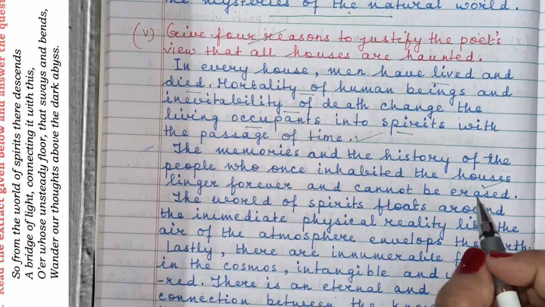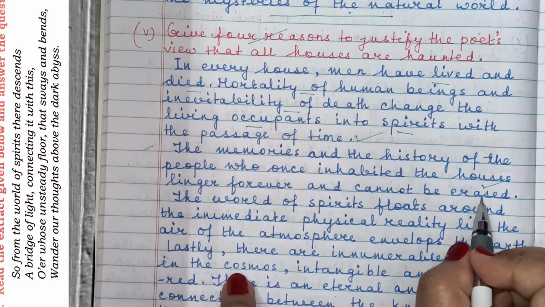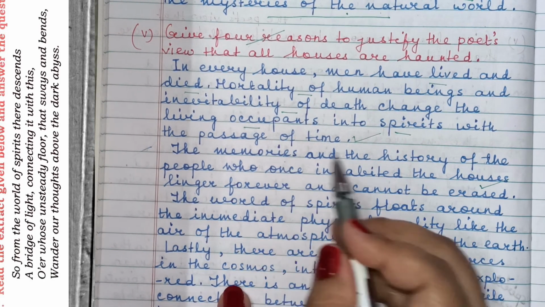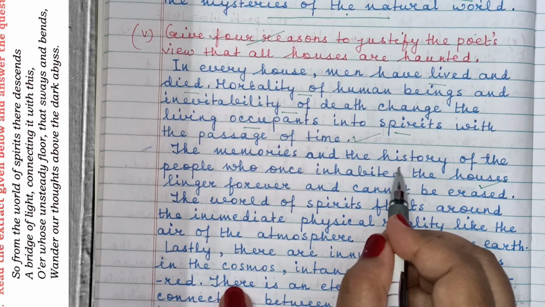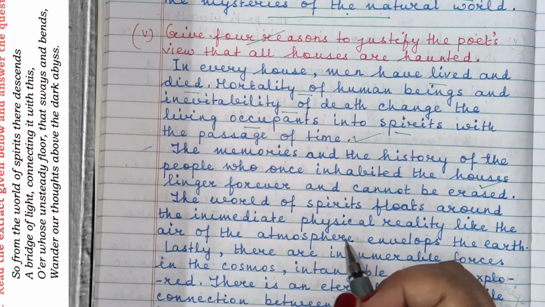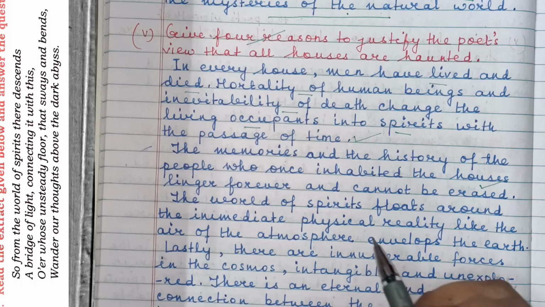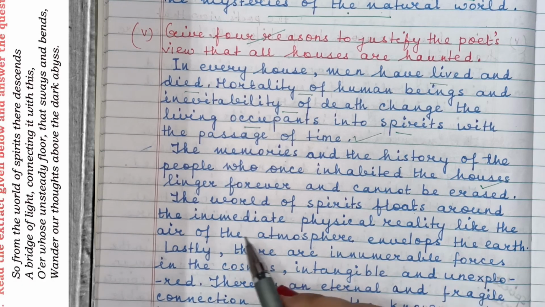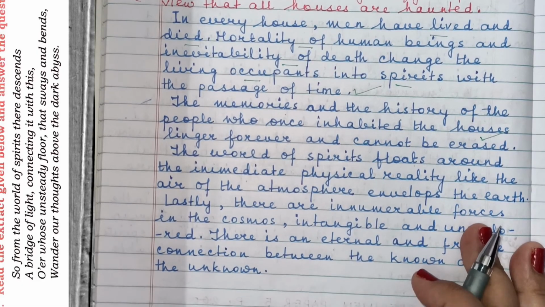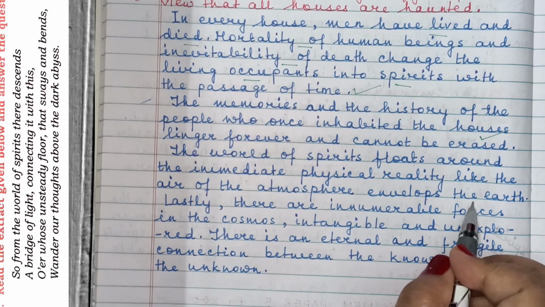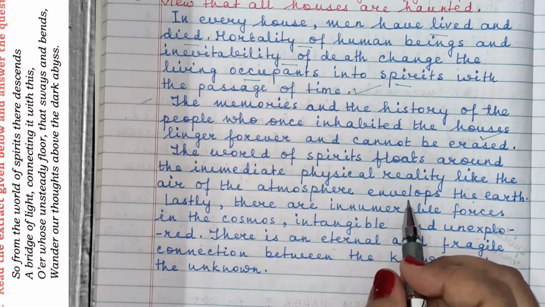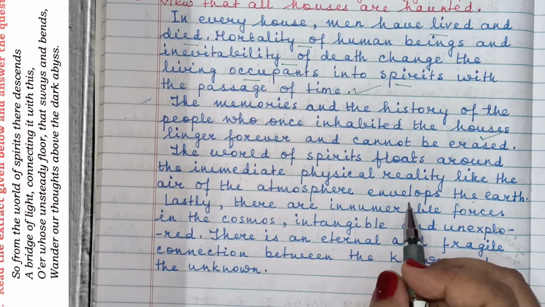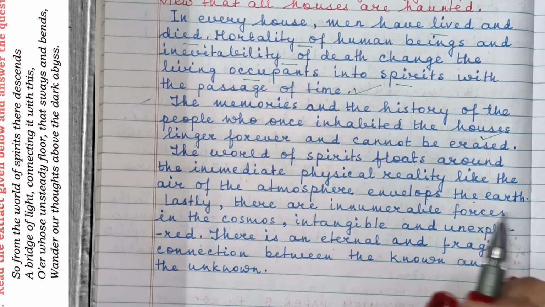Another justification that all houses are haunted. All houses have memories. All houses have histories of people living inside them once upon a time. Hence, another justification. Thirdly, the world of spirits floats around the immediate physical reality like the air of the atmosphere envelops the earth. Therefore, again, all houses are haunted because in all the houses, spirits make their presence felt very subtly and quietly. They are there with us.